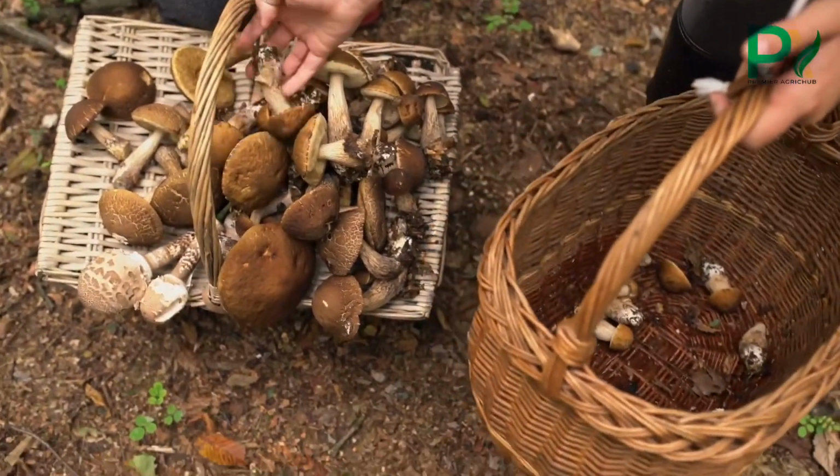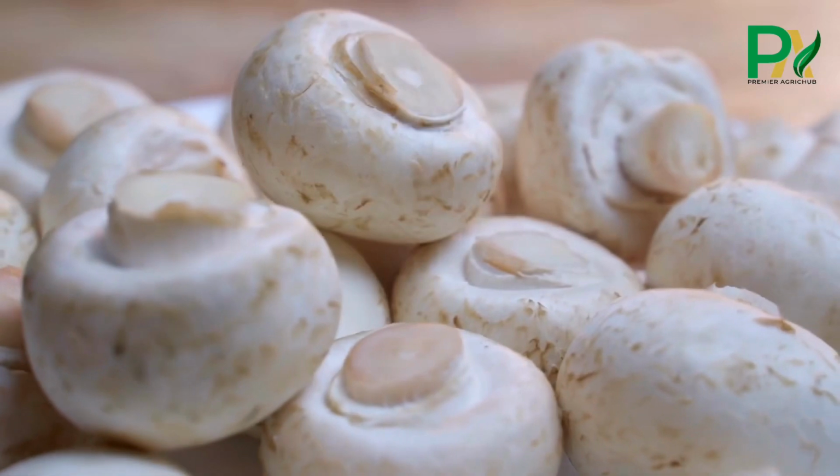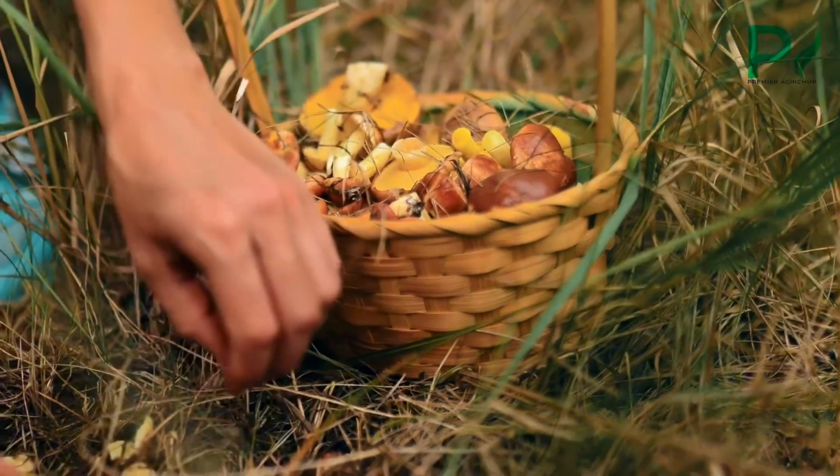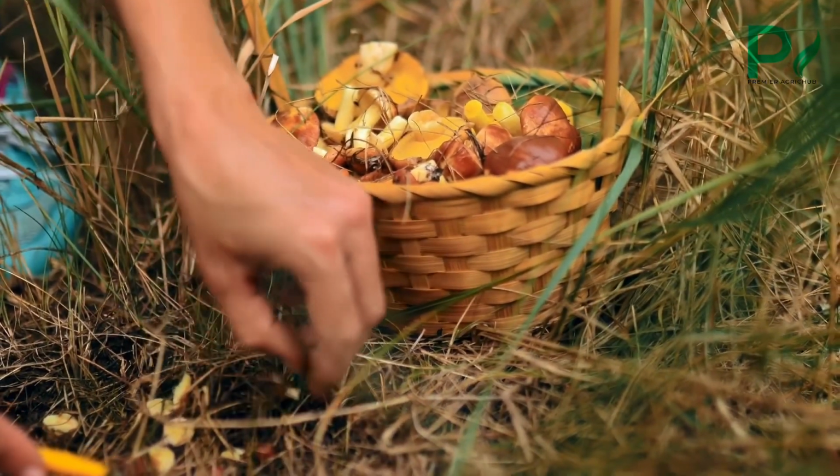Before we begin, remember that mushroom foraging should always be done with caution. Some mushrooms can be toxic or even deadly if ingested.